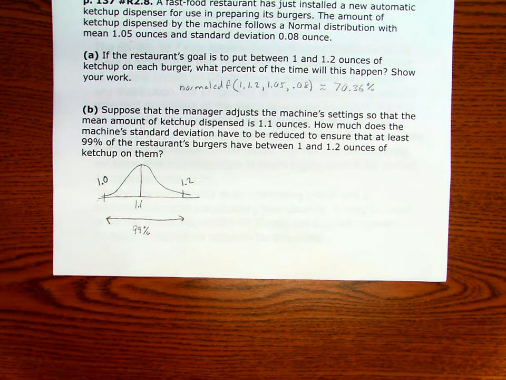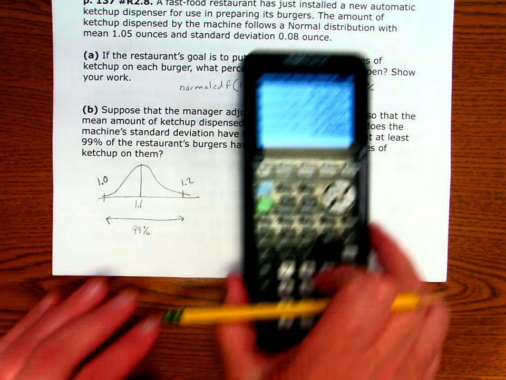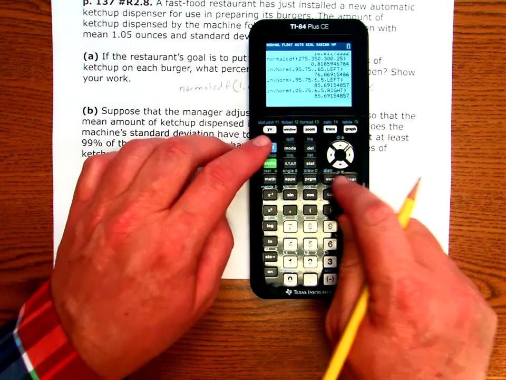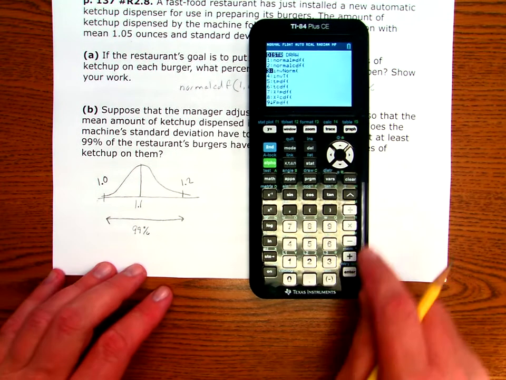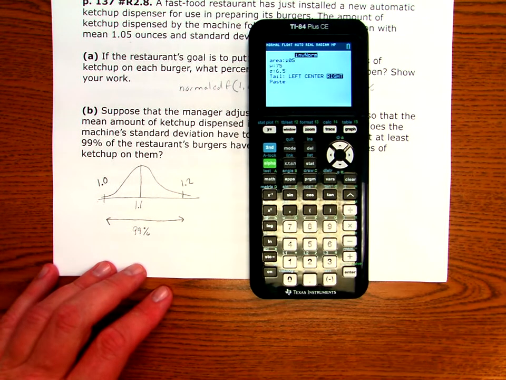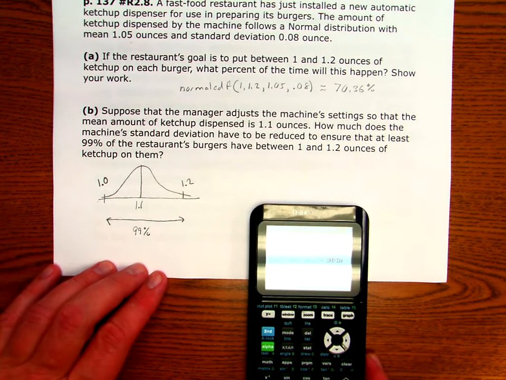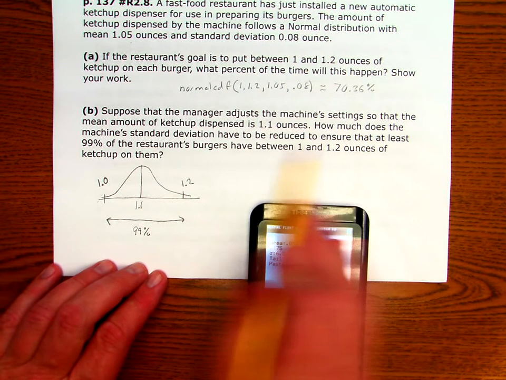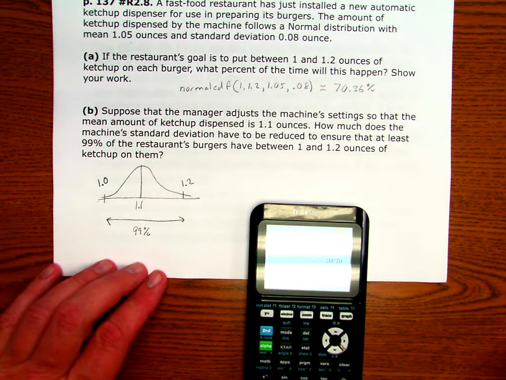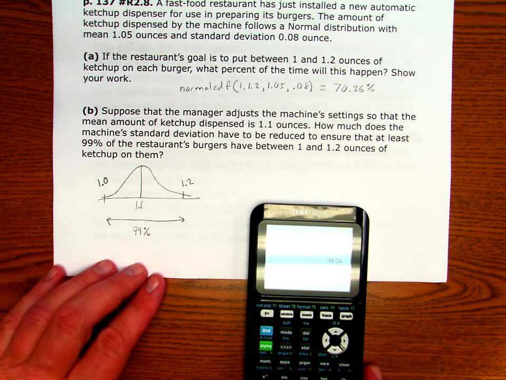All right, so if we tried to use inverse norm, it's going to ask us to type in a standard deviation. Well, a standard deviation is what we're looking for. How much does a machine's standard deviation have to be reduced? So we can't use inverse norm just yet. We need to use something else in order to be able to use that inverse norm.